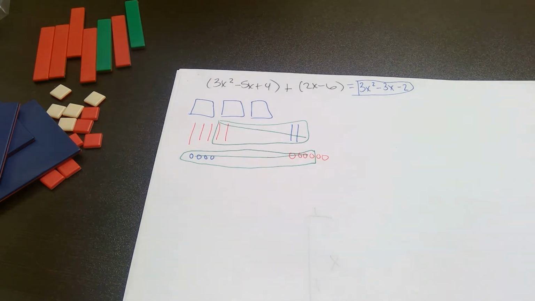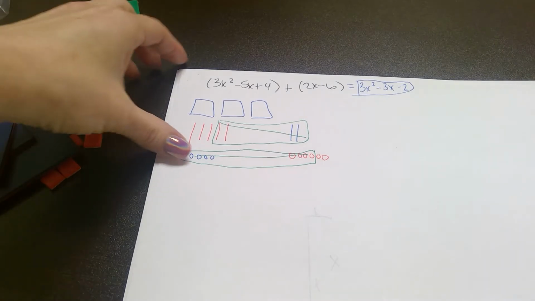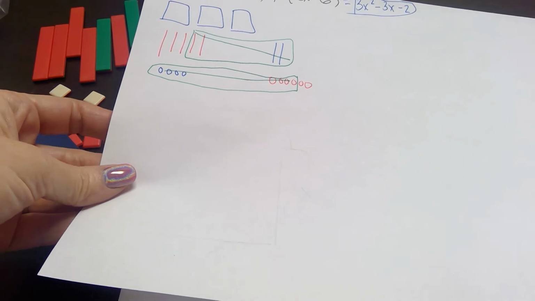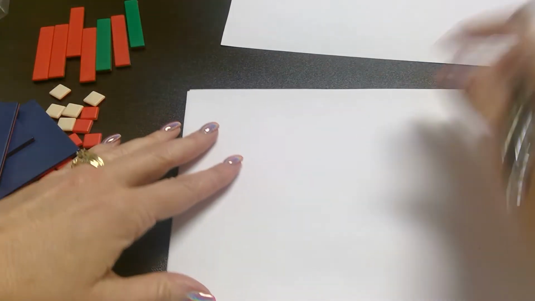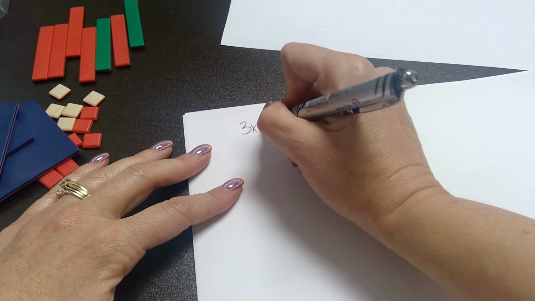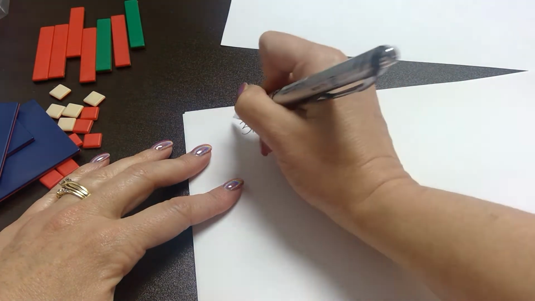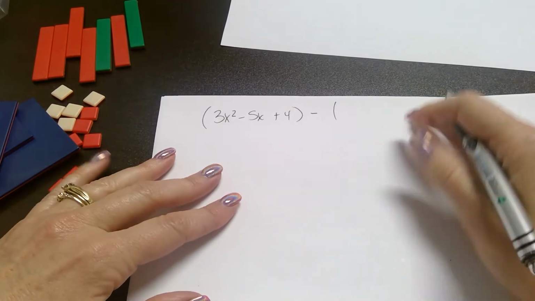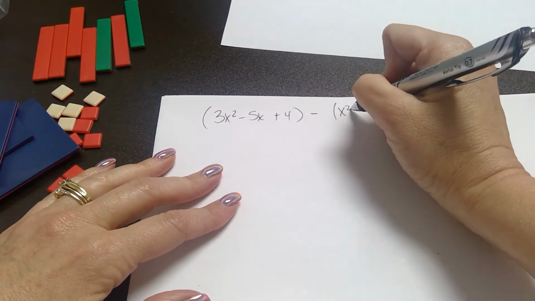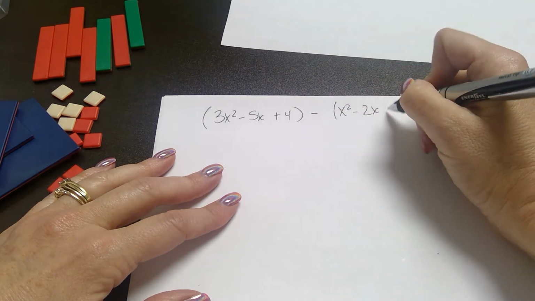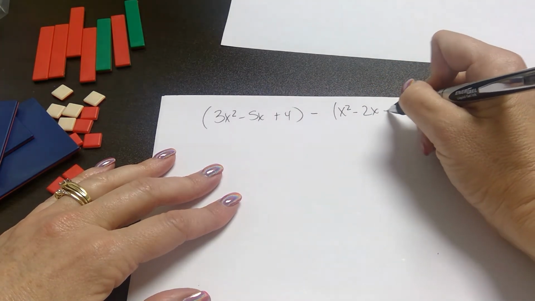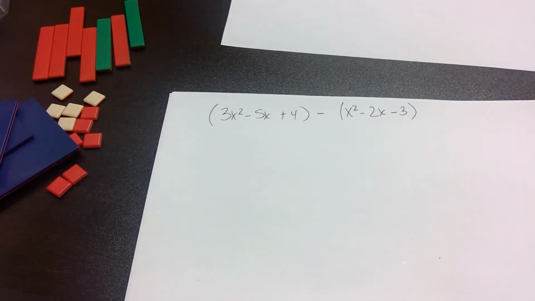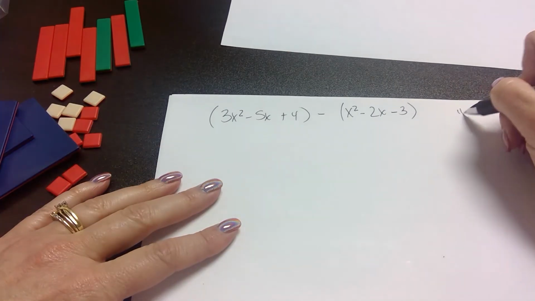Now, when I'm subtracting polynomials, I don't build both amounts. So let's change this problem a little bit and do a subtraction problem. So let's start with 3x squared minus 5x plus 4. And when we do subtraction with algebra tiles, we want to do a takeaway model. We're going to take away from that an x squared, 2 negative x's, and 3 negative units.